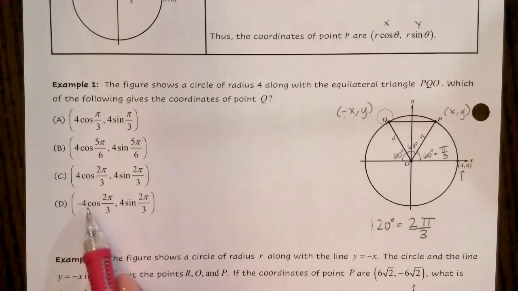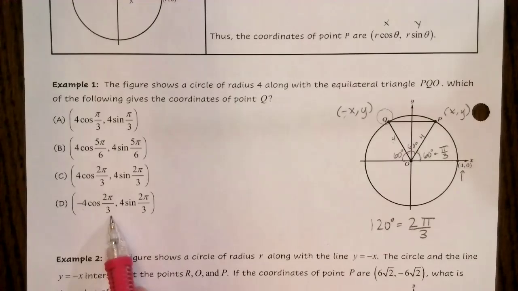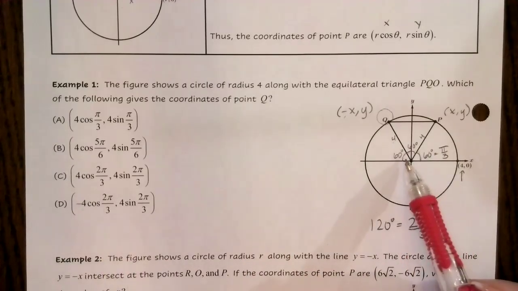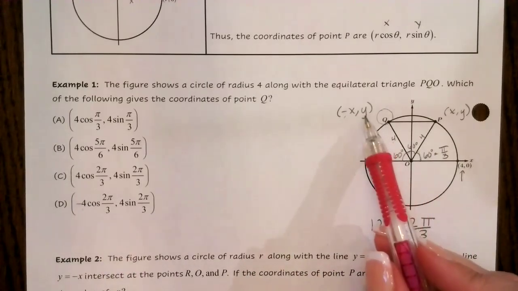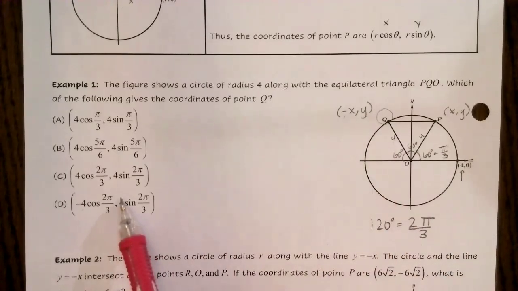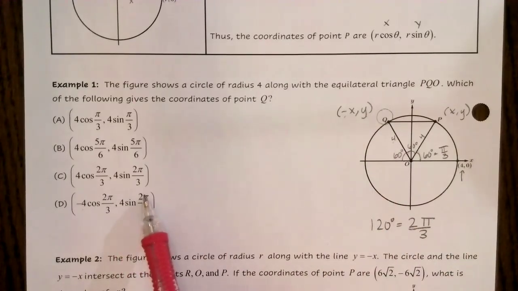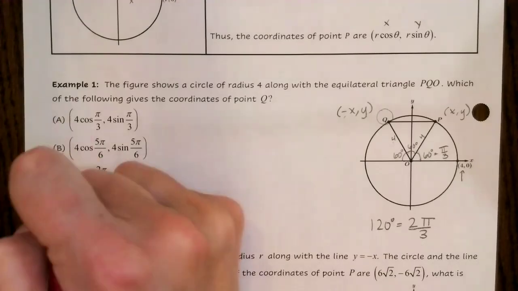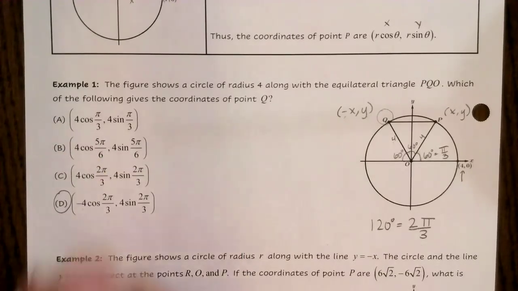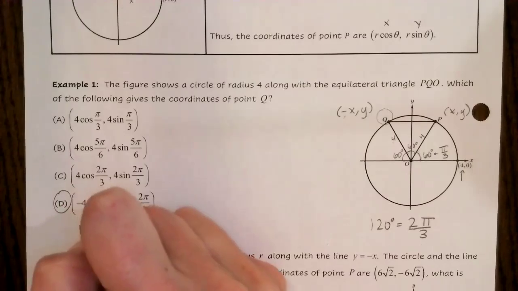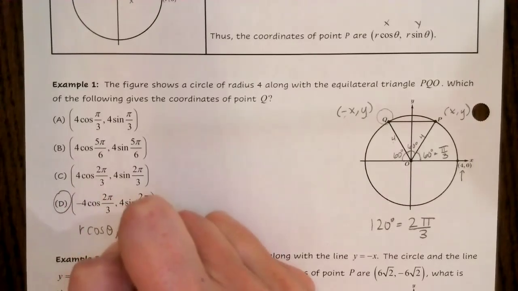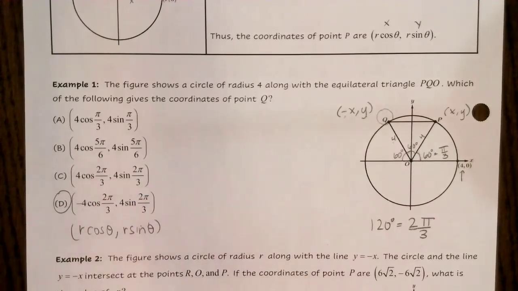So we see that right here, negative 4 cosine 2 pi over 3. And then here, for the sine value, it's a positive y, and so my y value would be equal to that radius of 4 times the sine of 2 pi over 3. And so the answer here would be D. This is my r cosine theta, r sine theta.